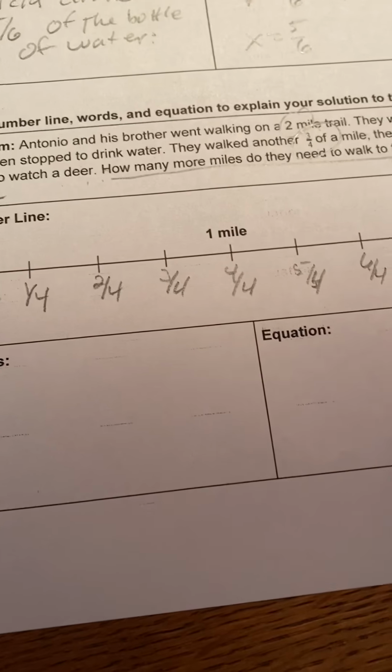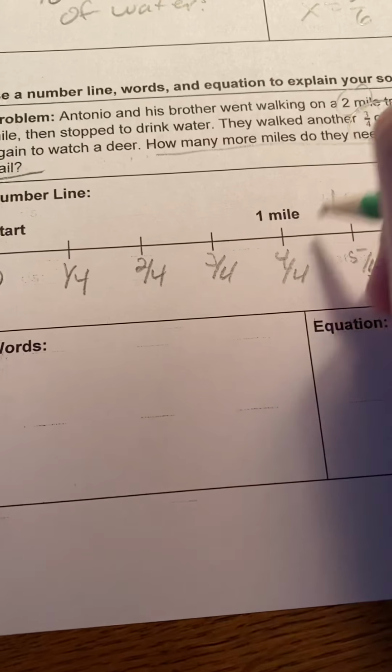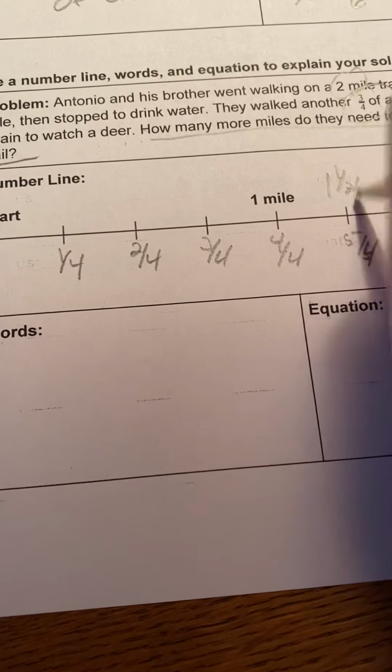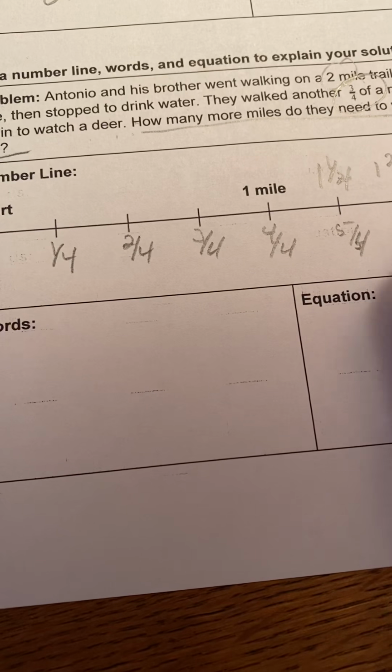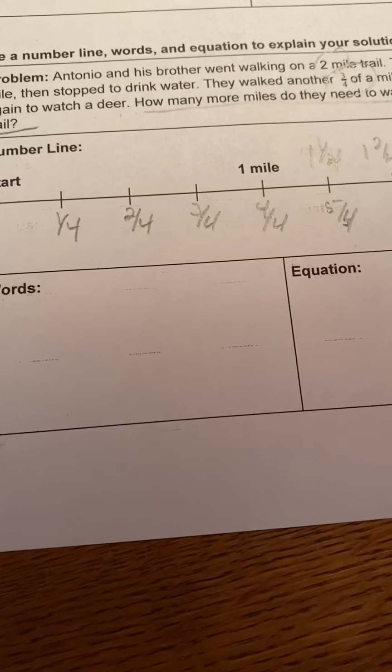5/4, 6/4, 7/4, and we know that's 8/4. And then I'm even going to go in here. That's 1 1/4, 1 2/4, 1 3/4, and then we know that is going to be 2.